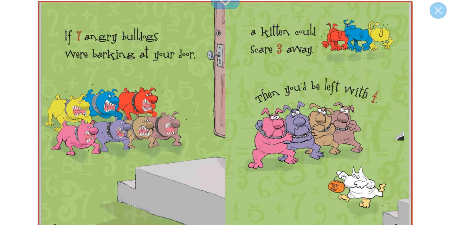If 7 angry bulldogs were barking at your door, a kitten could scare 3 away. Then you'd be left with 4. All right, let's count them. Over here, there's 1, 2, 3, 4, 5, 6, 7 bulldogs. A kitten came and scared 1, 2, 3 away. And now there's only 1, 2, 3, 4 left. So 7 take away 3 is 4.